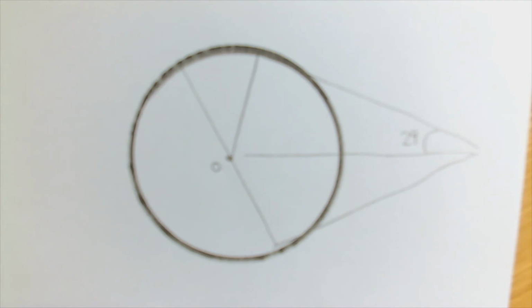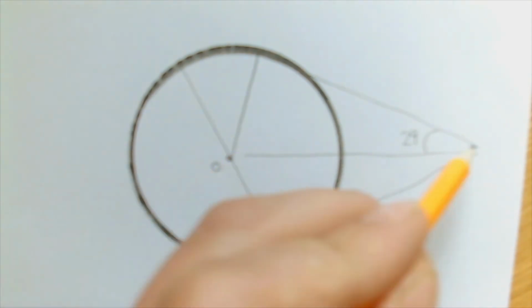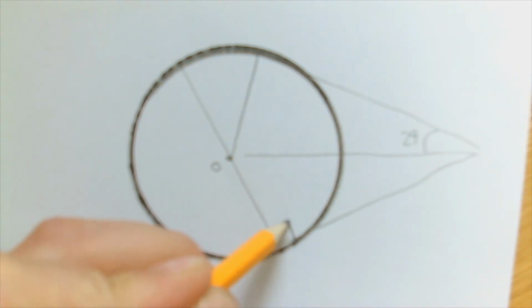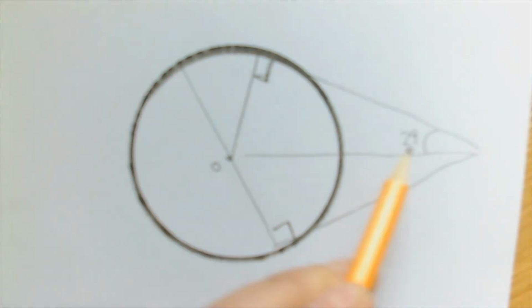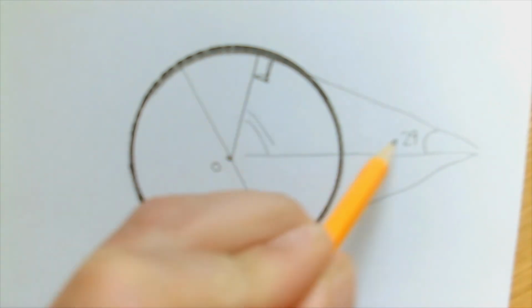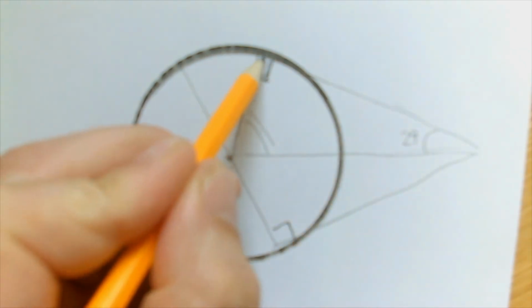Not sure what the question was on this one because the question bit was cut off, but there's a couple of things we can work out from this. Because this is the origin, and we know these are tangents again, we know that that's 90, and we know that that's 90, okay? Which means we can work out this angle here from this triangle.